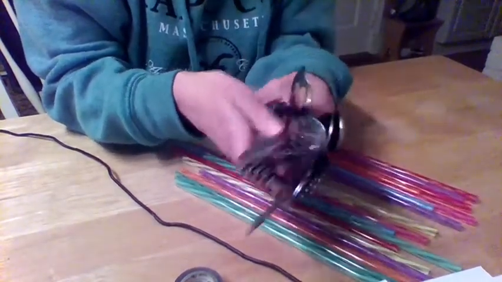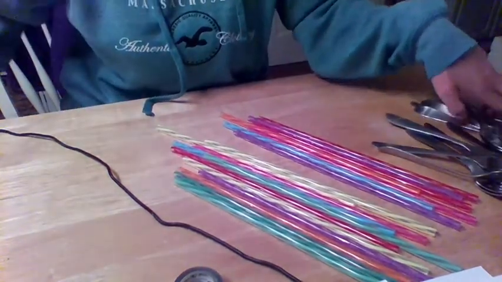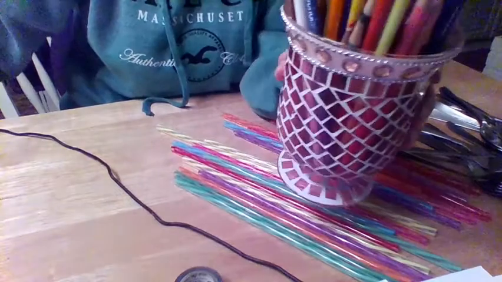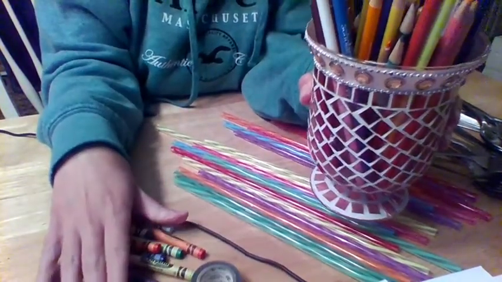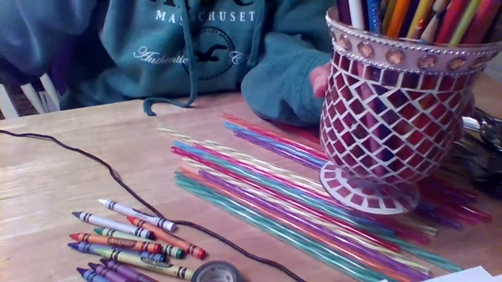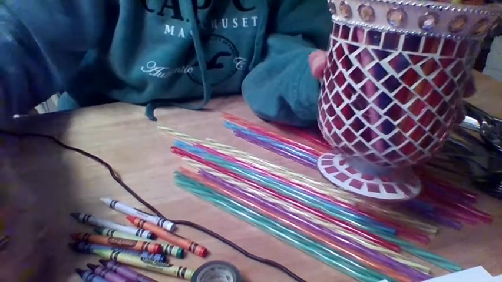And I also have some art supplies, of course. I have colored pencils. I have some crayons here. So again, I'm trying to keep this colorful and happy, and it's going to bring me joy. I have some Sharpies here too.